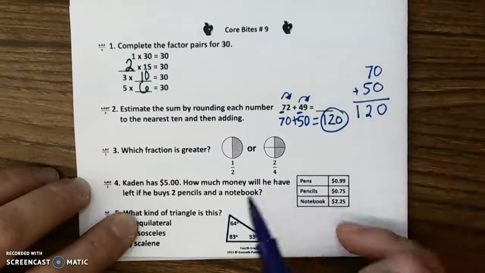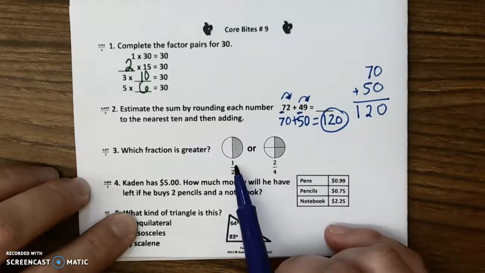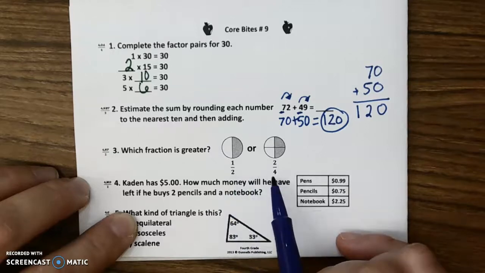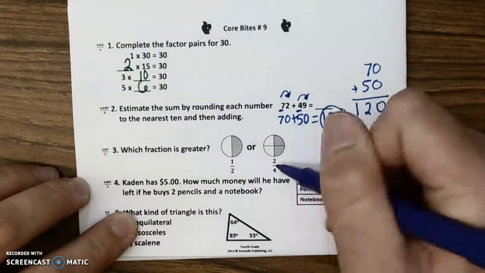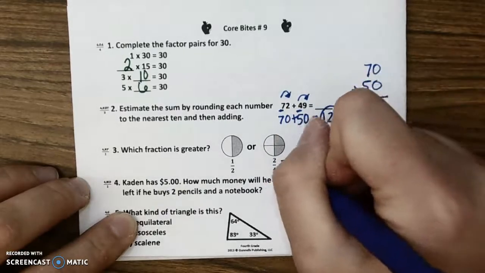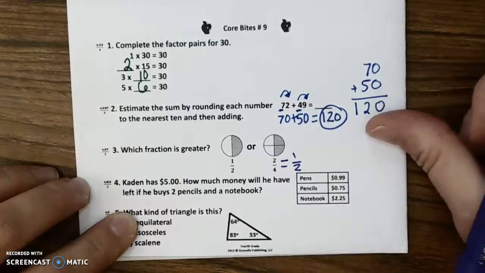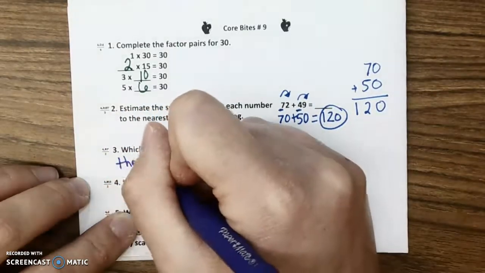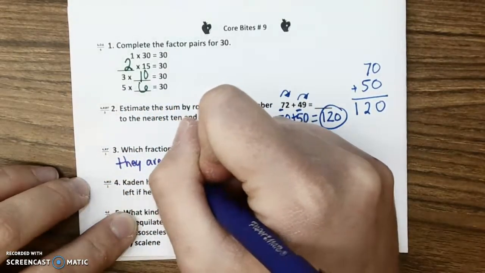And if you know the trick, you can double check. So let's see, 1 times 2 is 2. 2 times that same number, 2 gives you 4. So 1/2 and 2/4 are equal. They are the same thing because 2/4 equals 1/2. Okay? So they are equal.